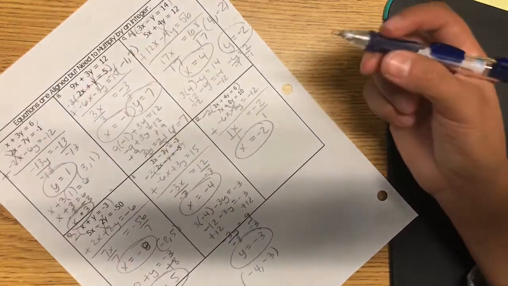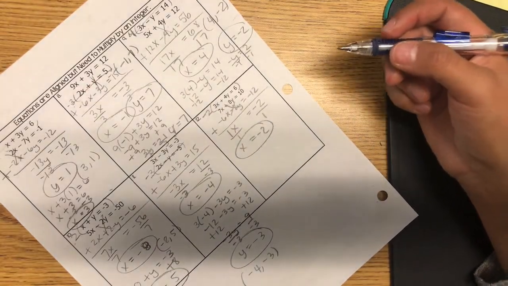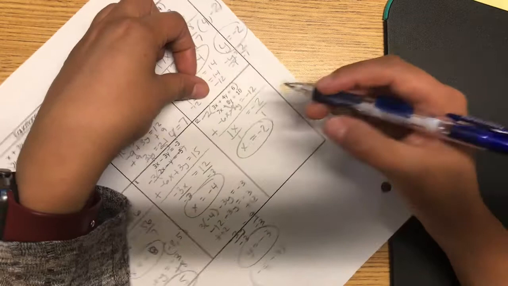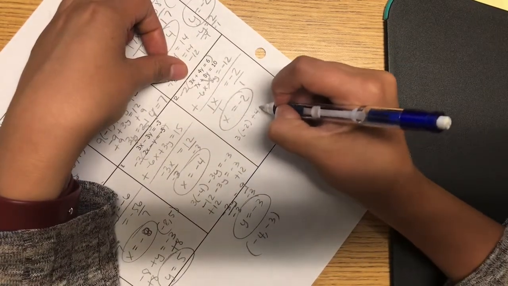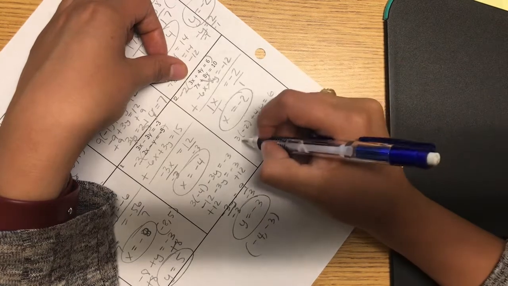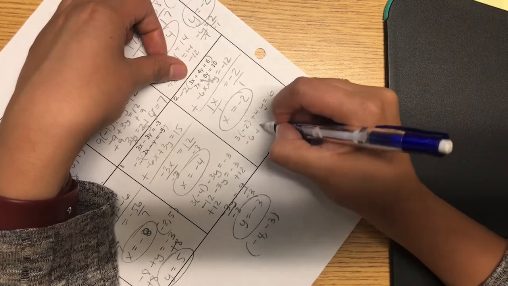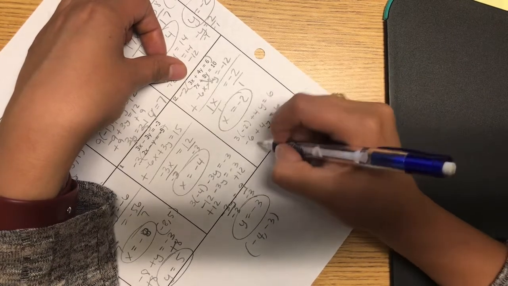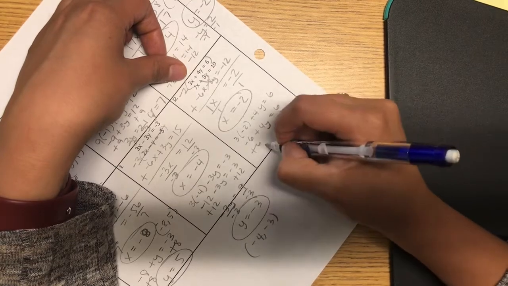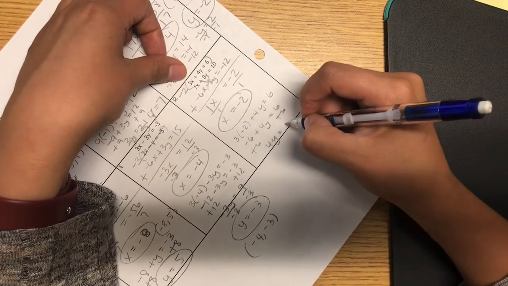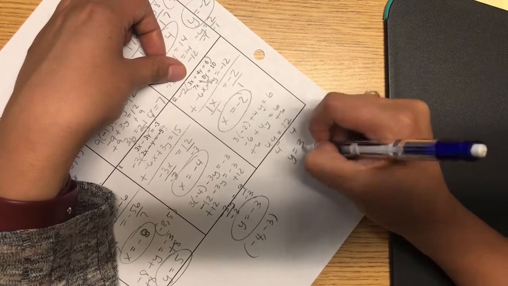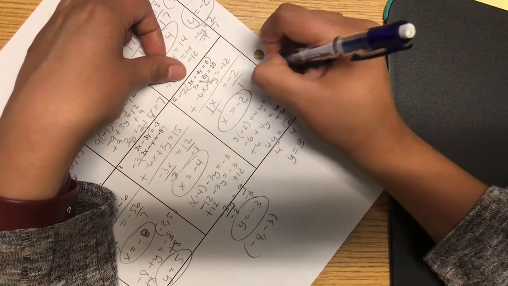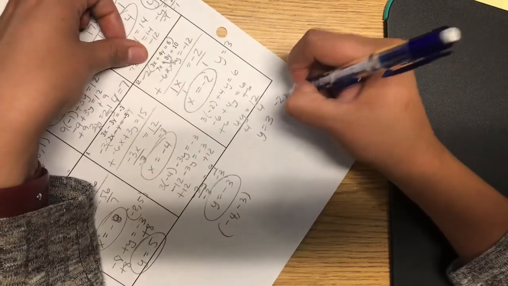Now I'm going to substitute that negative 2 in for x in one of the original equations. It doesn't matter which one. If I do the first one, it would be 3 times negative 2 plus 4y equals 6. 3 times negative 2 is negative 6 plus 4y equals 6, where I would add 6. And 4y equals 6 plus 6, which is 12, divided by 4, so y would be 3. And since y is 3, my ordered pair would be negative 2, 3.